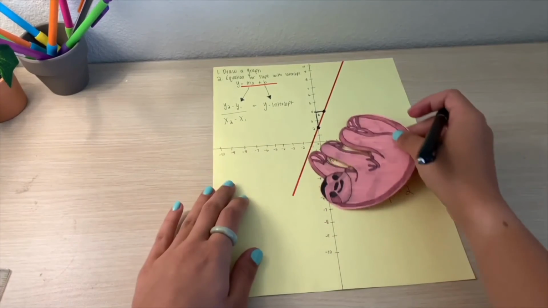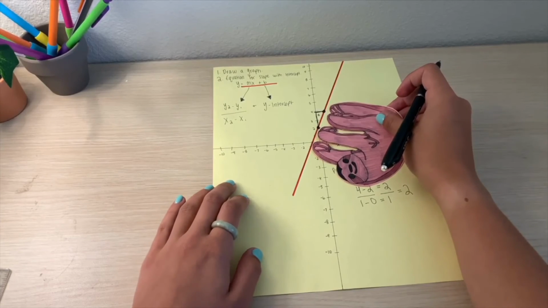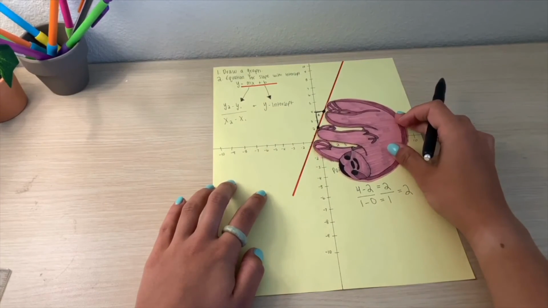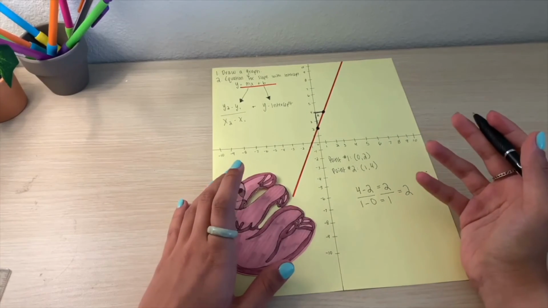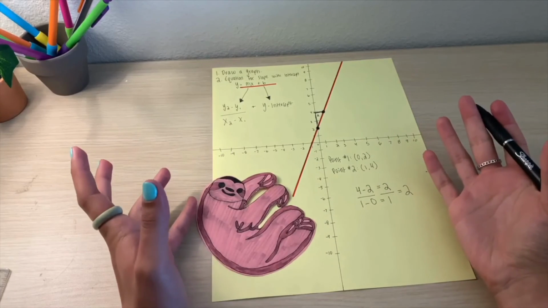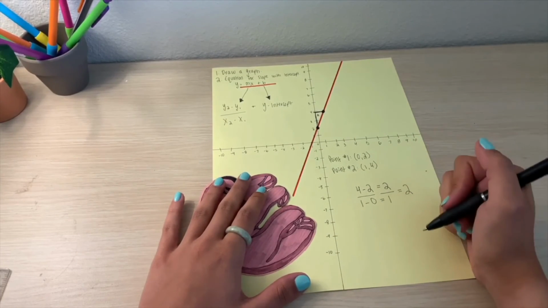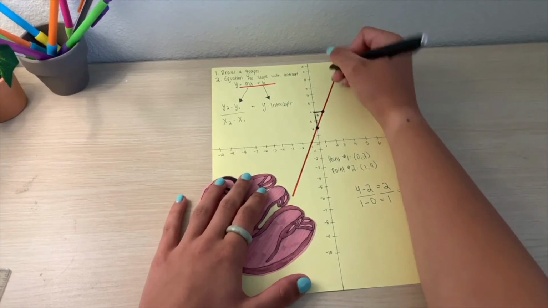Here, we note the slope is 2 because we already solved this equation using our new formula y equals mx plus b. Slope the sloth is here hanging out on a slope of 2. But now we have to draw another triangle to prove this equation. On your line on your graph, draw another point. I am going to draw another point at the coordinate 3 and 8.